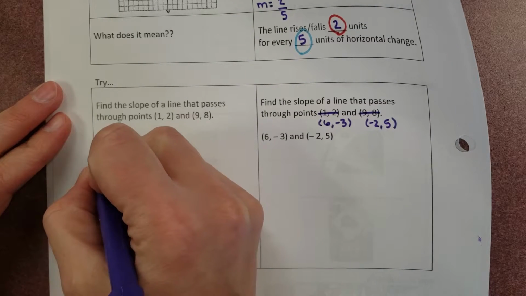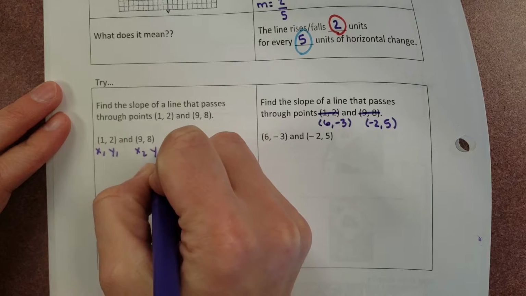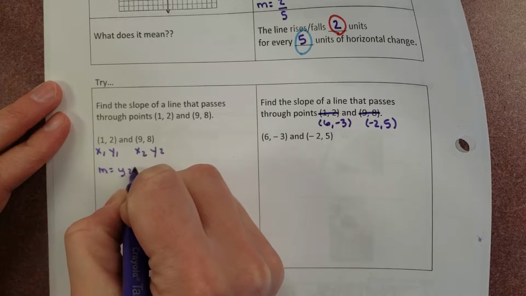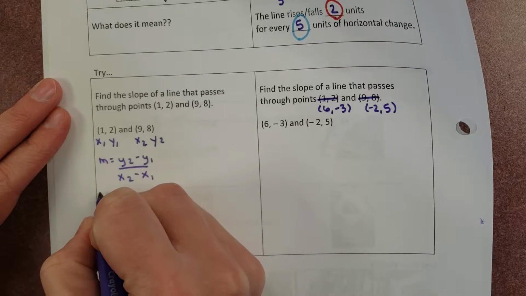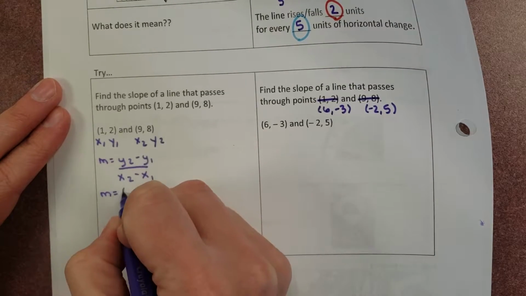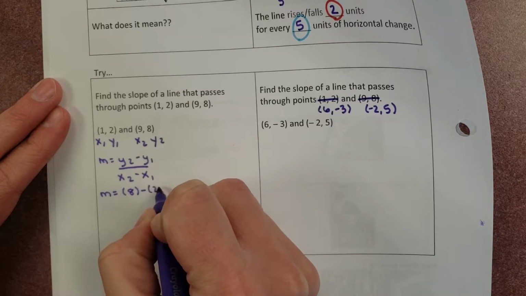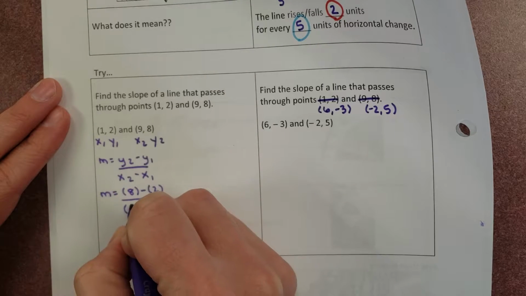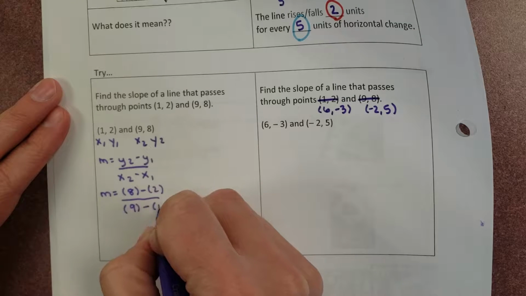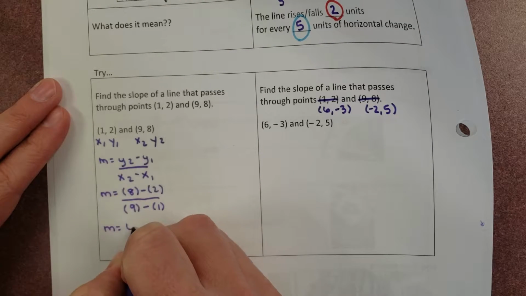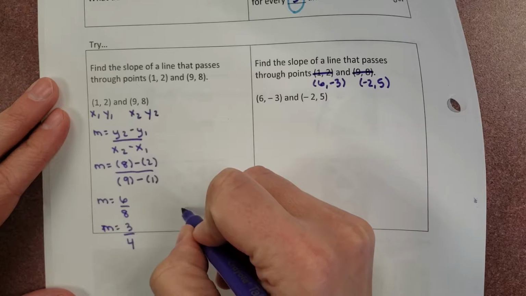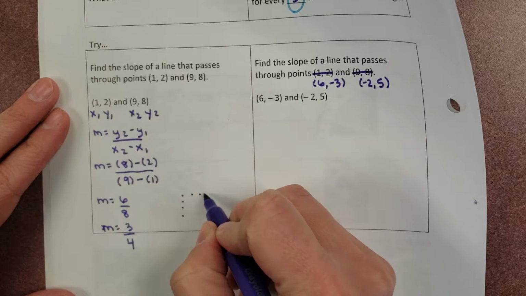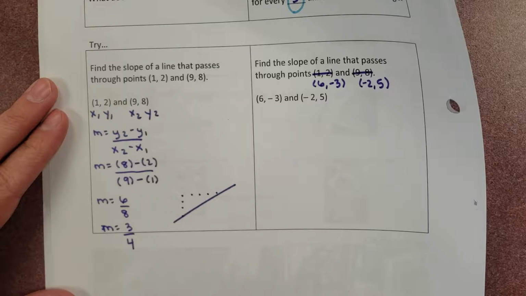Okay, so what I will do here is x1, y1, x2, y2. And I will rewrite the equation again because I am a good student and I want to commit this to memory. And the more I practice it, the faster I'll learn it. And now, here's y2, and that's 8 minus y1 is 2 over. Here's x2, which is 9, minus x1, which is 1. Now we can simplify. 8 minus 2 is 6, 9 minus 1 is 8. And this simplifies down to 3/4. So if I were graphing this, for every 1, 2, 3, I would go up. I'd go 1, 2, 3, 4 to the right. So my slope would be about that.